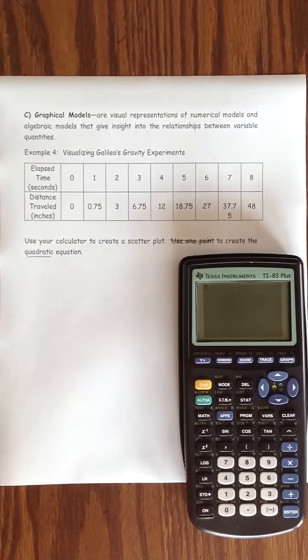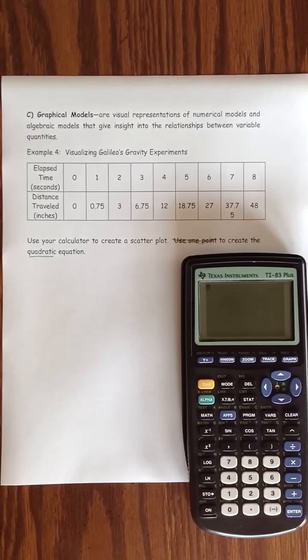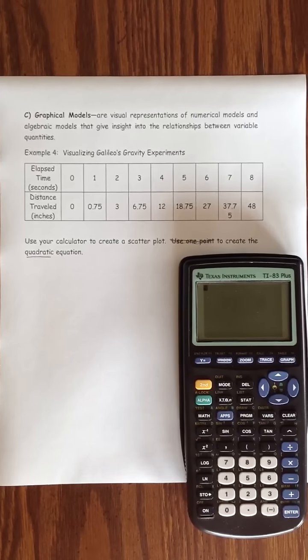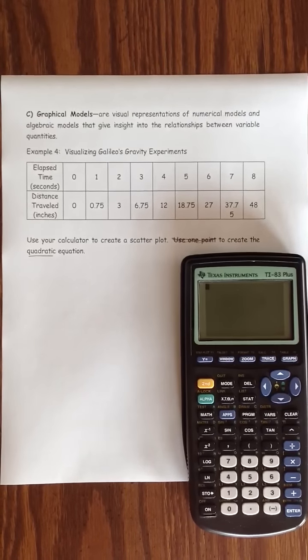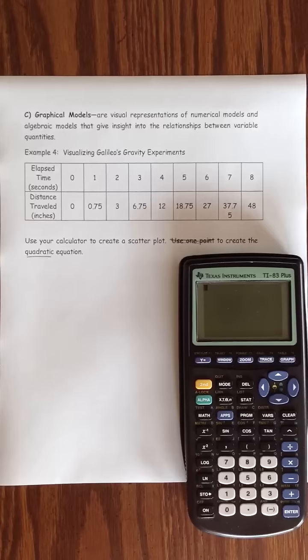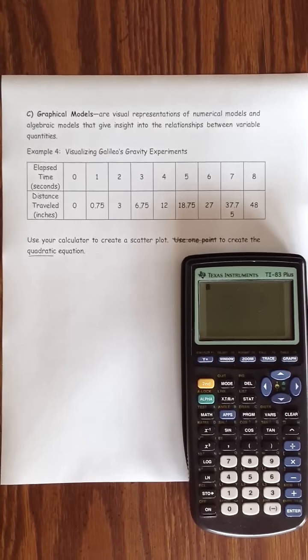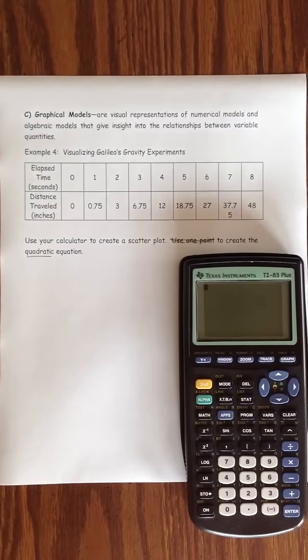The data we have here is some data from Galileo's gravity experiments. He spent years rolling balls down inclined planes and measuring how far they travel each second. So the data is something that you've probably generated before if you've been in a physics class. Our job is to use our calculator now to create a scatter plot of this data, and then we're going to use our calculator to create the quadratic equation.